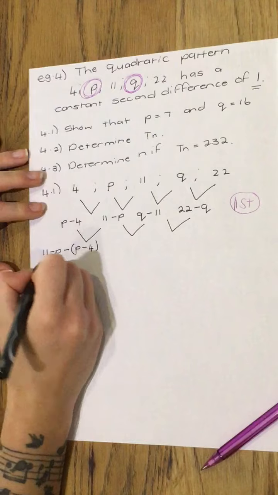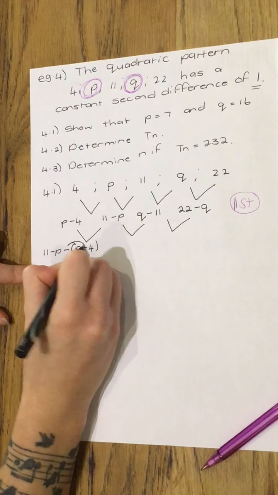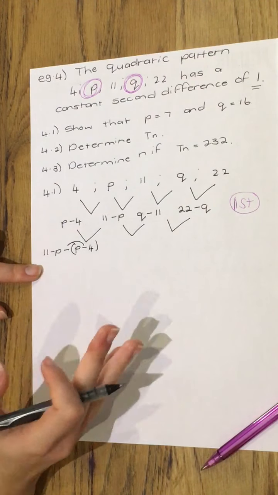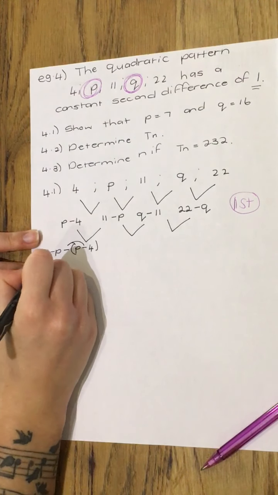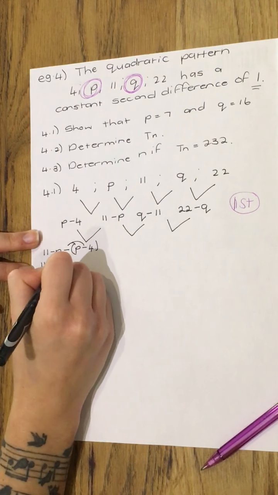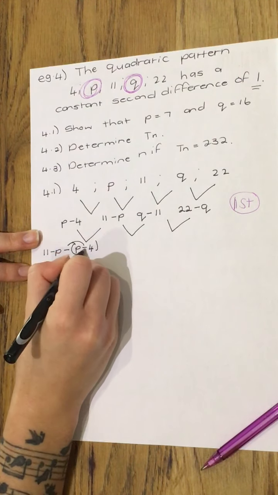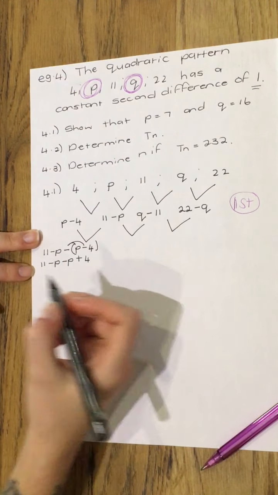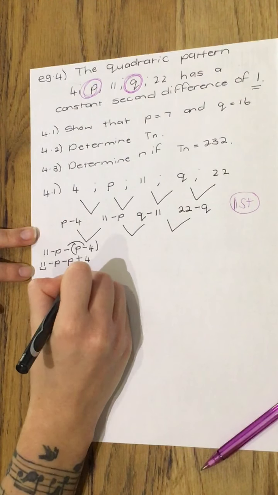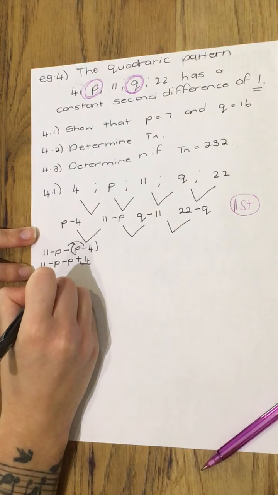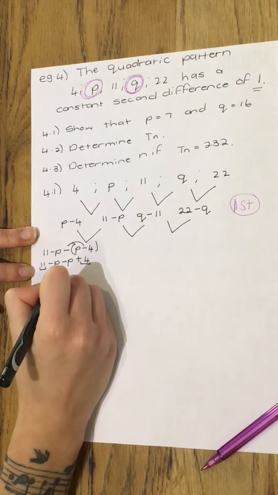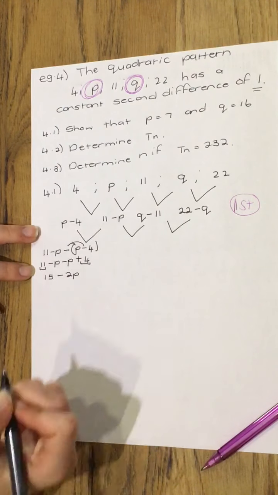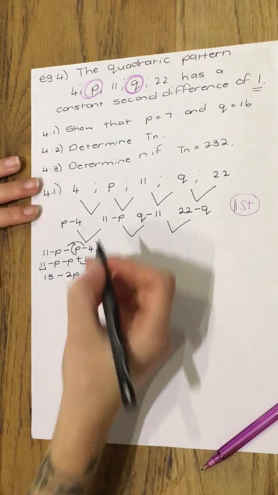So once you remove the bracket, you must times it in. And remember, put it into a bracket because your signs will change. So this will be 11 minus P. It'll become minus P, and a minus and a minus will make a plus 4. So you'll have 11 plus 4, which is 15, and then minus P is minus 2P. I hope you see what happens there.